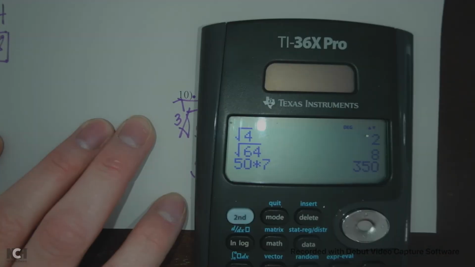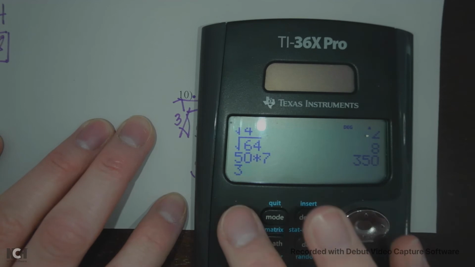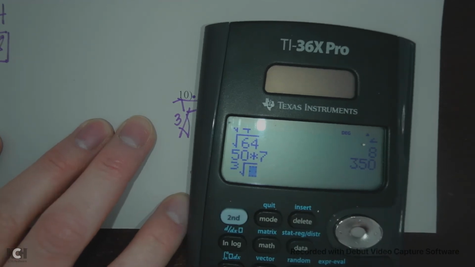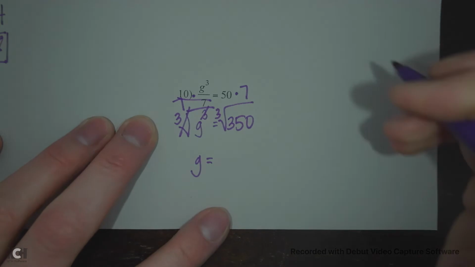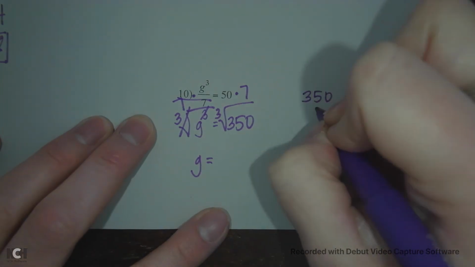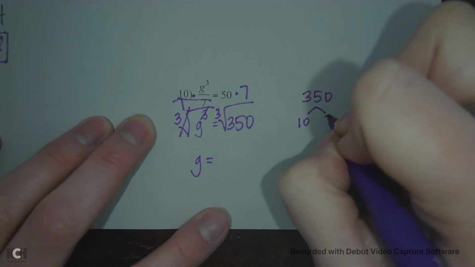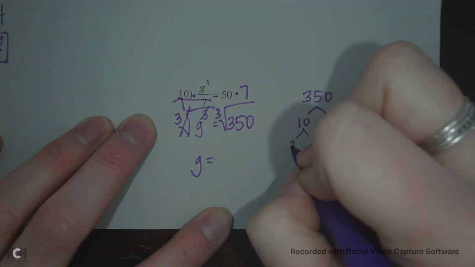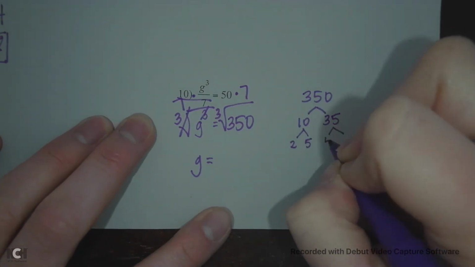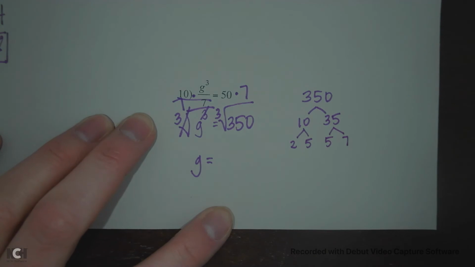And we're just going to test it in our calculator. So 3, second x with the boxy button, and we're going to type 350, and that gives us a decimal. So now we've got a factor tree. We're going to do 350. Well, 10 and 35 make 350. And 10 is 2 and 5, and 35 is 5 and 7.